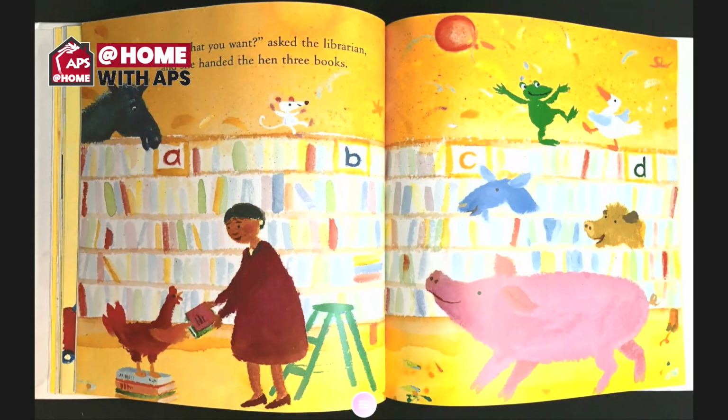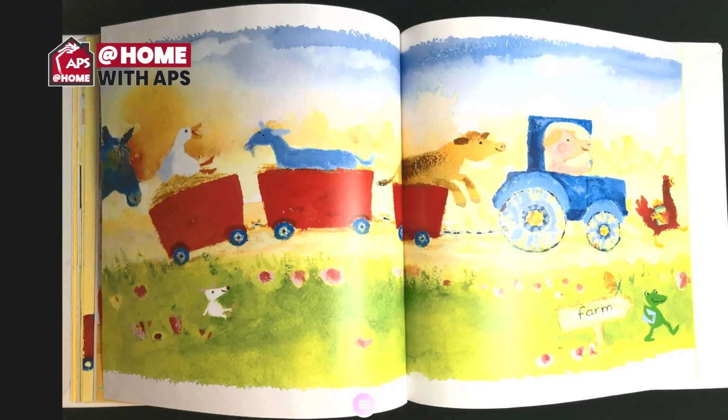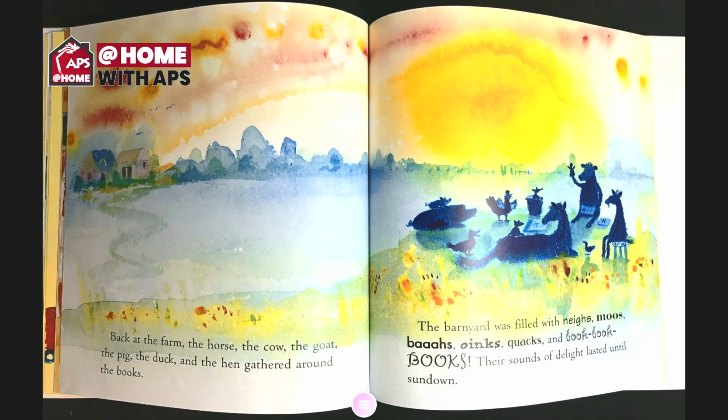"Oh, is this what you want?" said the librarian. And she handed the hen 3 books. Back at the farm, the horse, the cow, the goat, the pig, the duck, and the hen gathered around the books. The barnyard was filled with neighs, moos, bahs, oinks, quacks, and book, book, book. Their sounds of delight lasted until sundown.